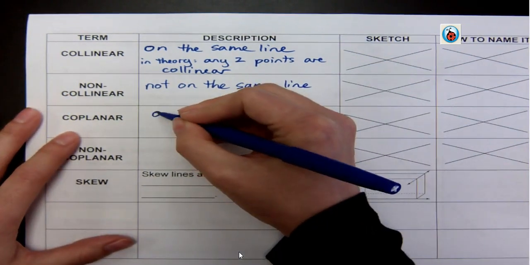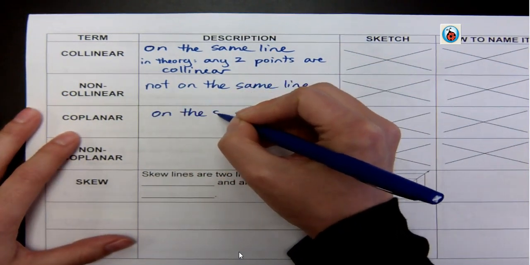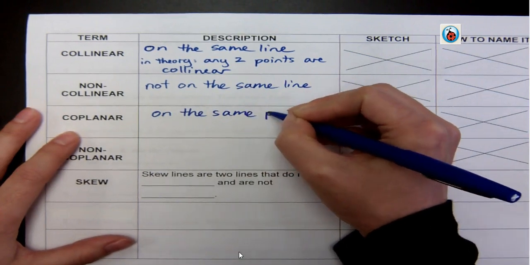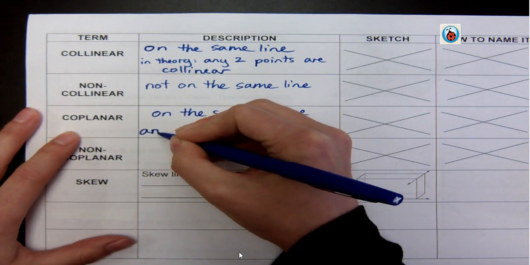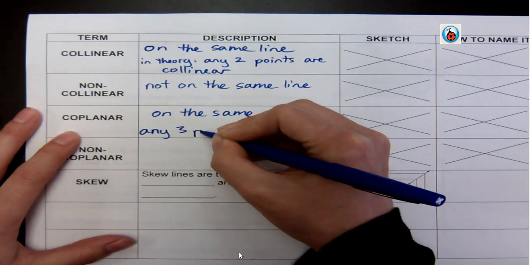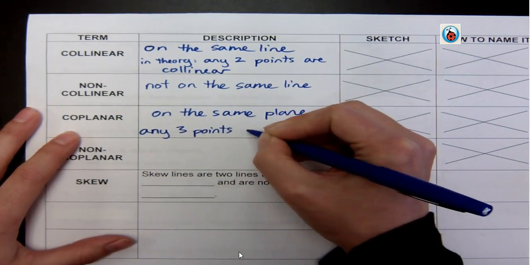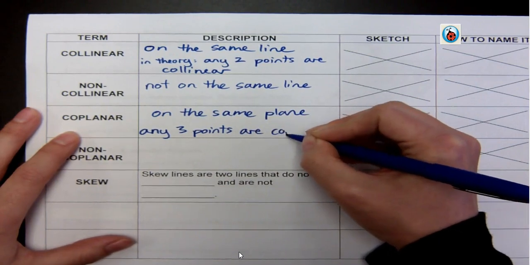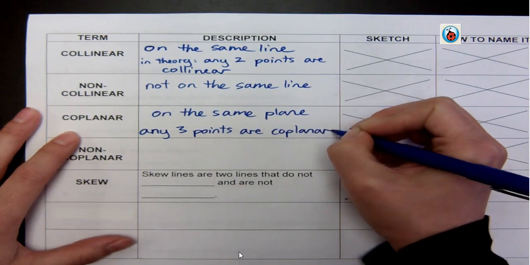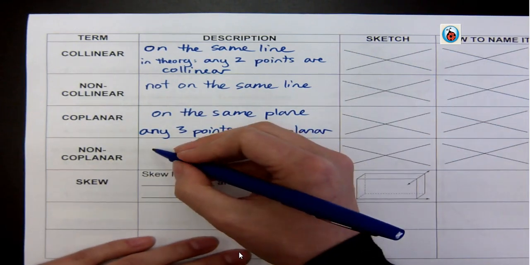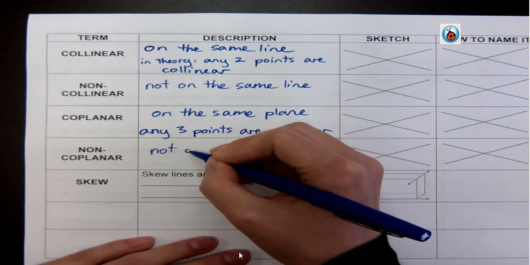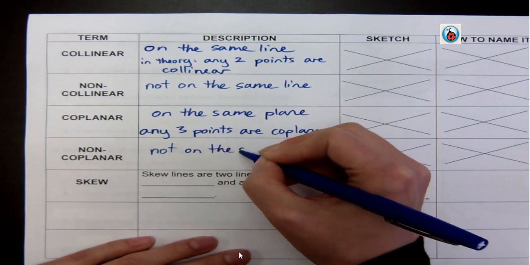Coplanar is on the same plane. And again, by definition, any 3 points are coplanar, whether it's drawn that way or not. And then non-coplanar is not on the same plane.